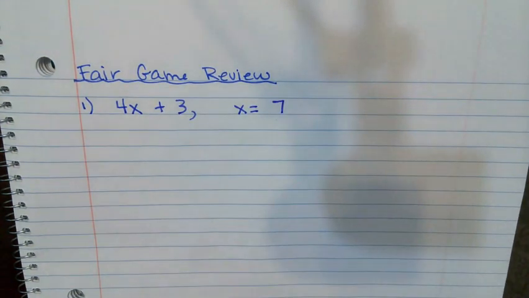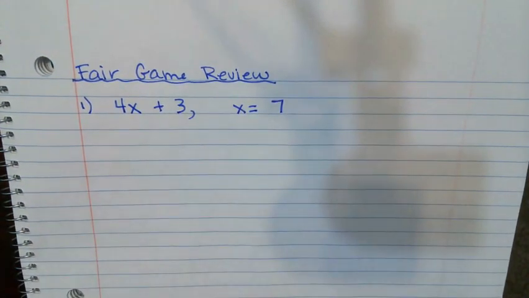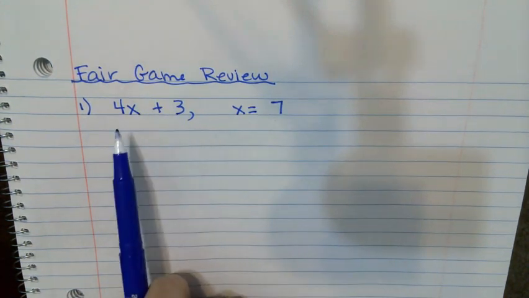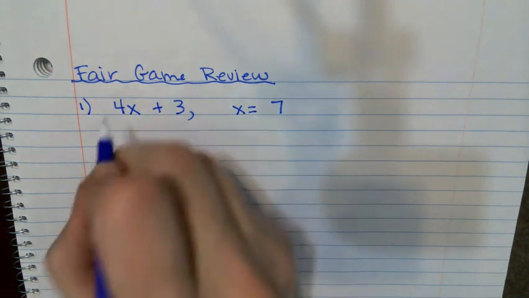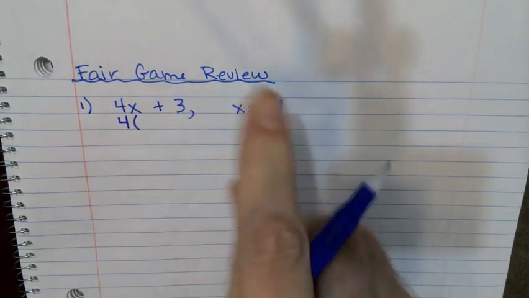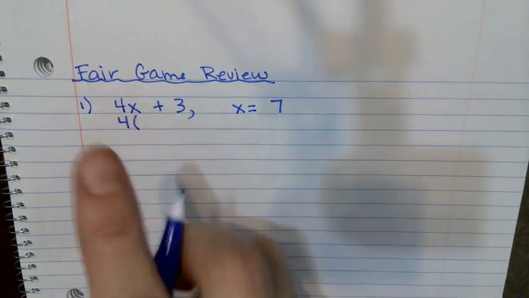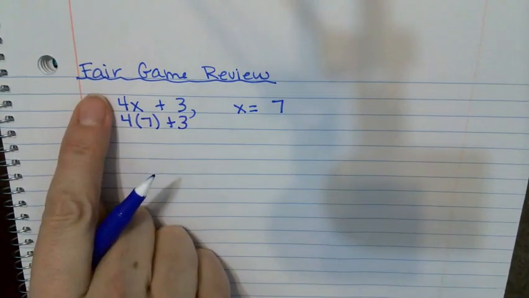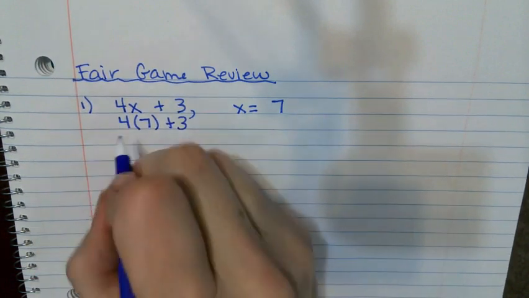Now remember, we have 3 steps. Rewrite the expression, like I just did, substitute, simplify. So I'm going to do 4, and I'm going to multiply, because a number next to a variable means to multiply by 7 plus 3. Rewrite the expression, substitute, now simplify.